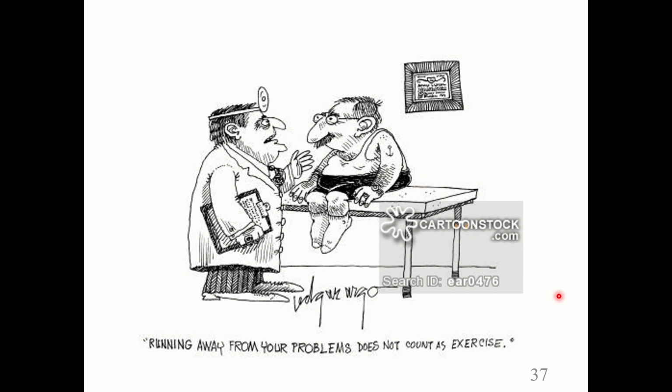This is the same comic as prior. Running away from your problems does not count as exercise. Guess it's funny enough, I'll show you again.